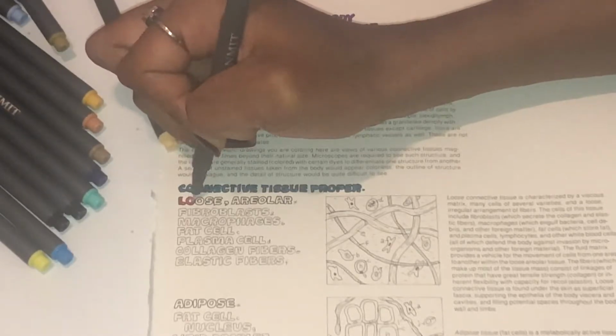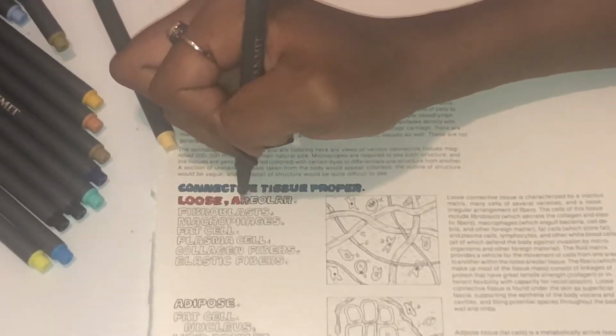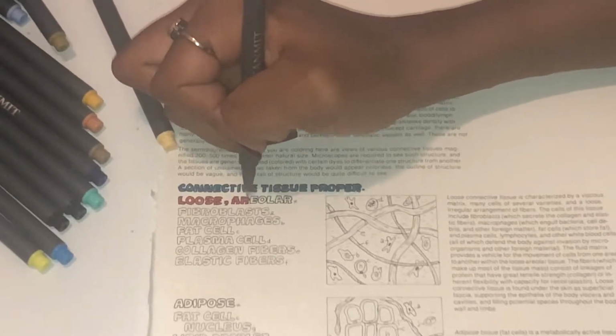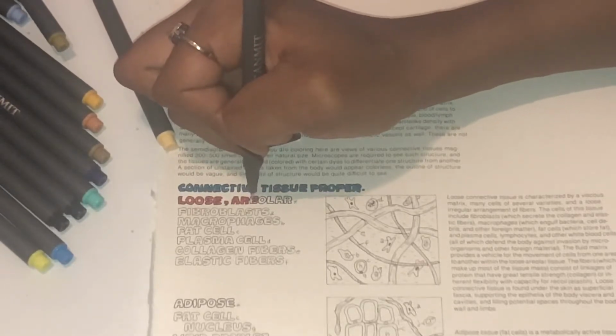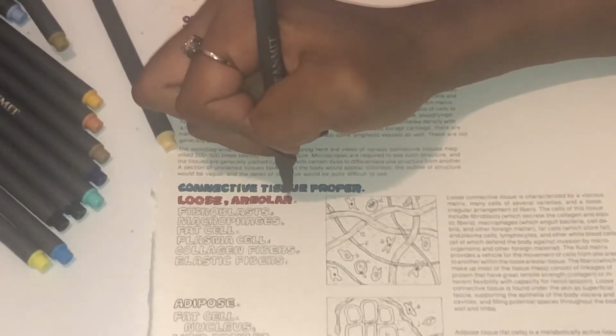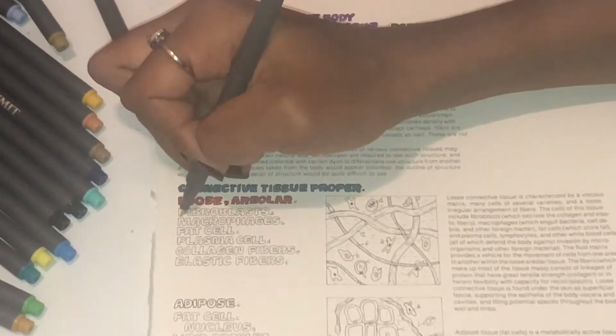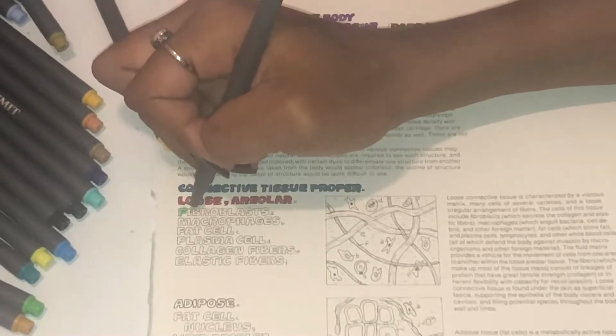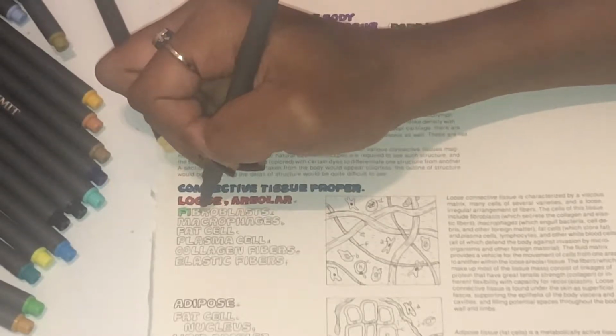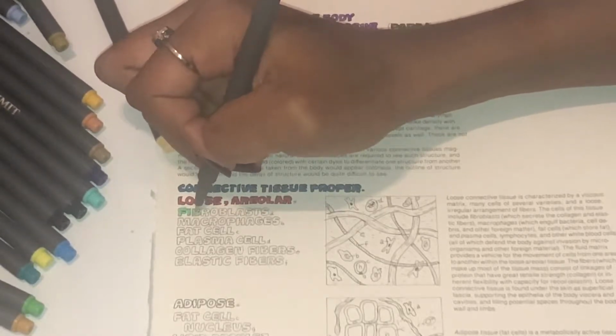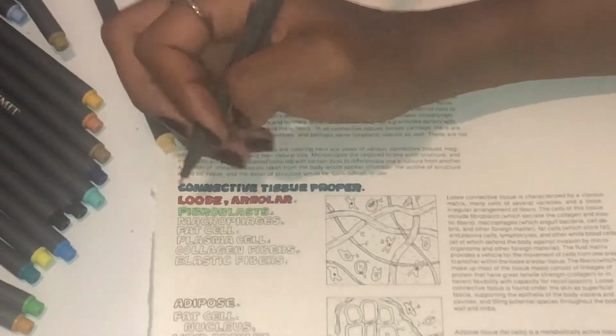Bone, on the other hand, has a granite-like density with a mineralized matrix, few cells, and many fibers. In all connective tissue except cartilage, there are many blood vessels and nerve processes, and perhaps some lymphatic vessels as well. These are not generally shown in these plates.